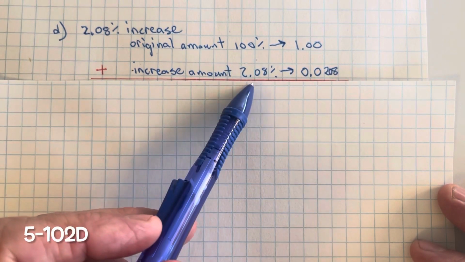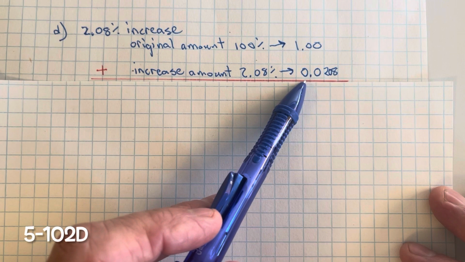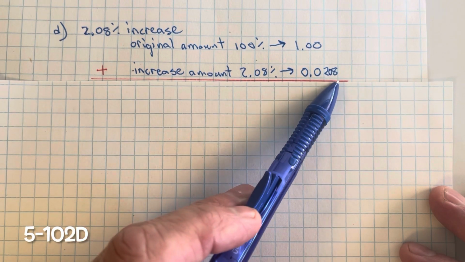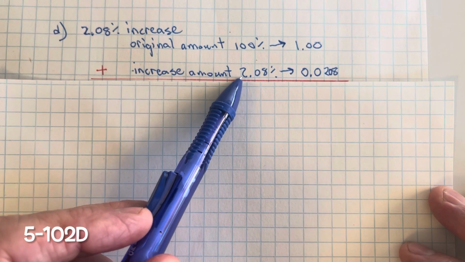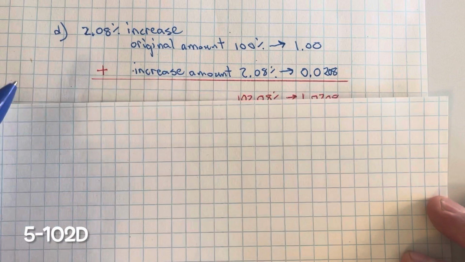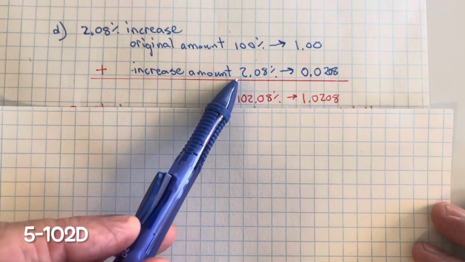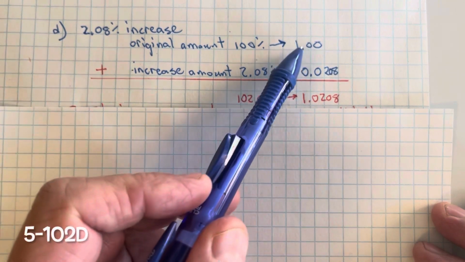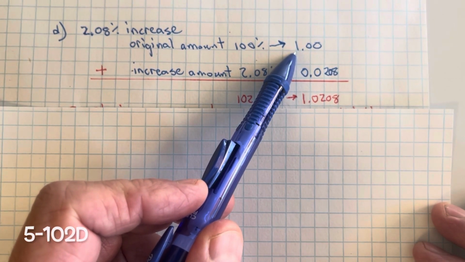So 2.08%, written as a decimal, is 0.0208. And you're just moving the decimal 2 places to the left to turn it from a percent into a decimal. And since it's increasing, we're adding the percentage to the 1, since multiplying by 1 keeps something the same.